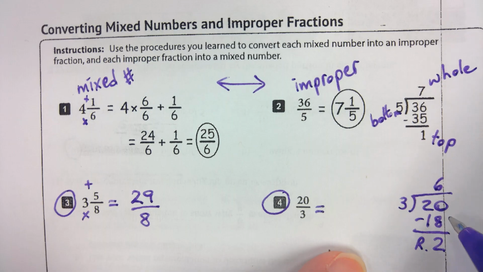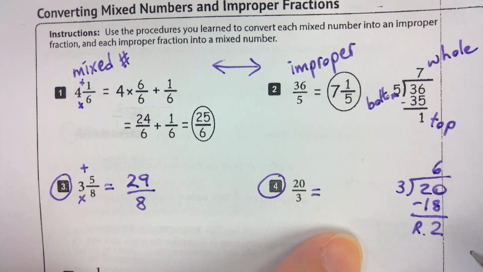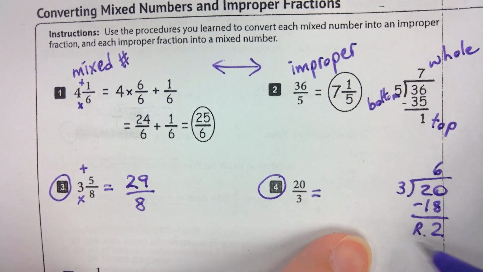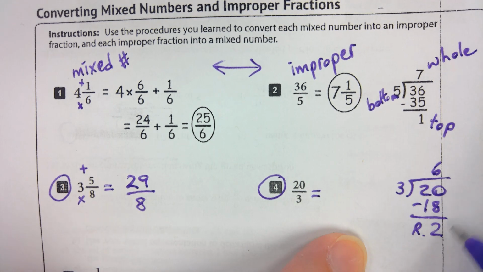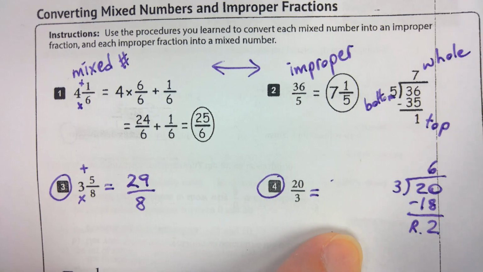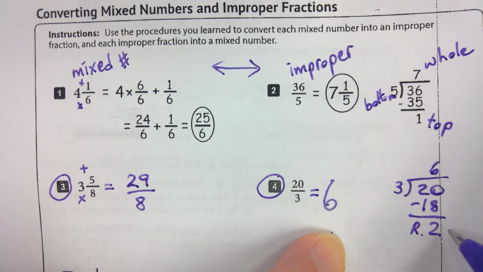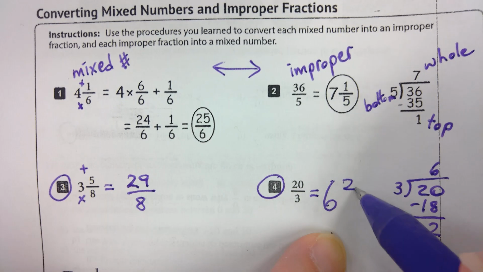Alvin, can you write this as a mixed number? I wrote it as 6 and... Yeah, that's it. 6 whole and 2 out of 3 left.